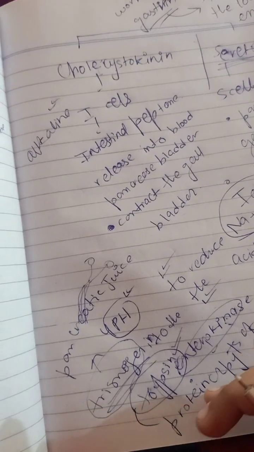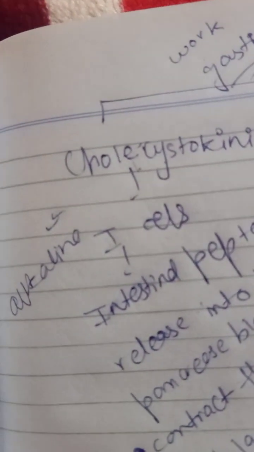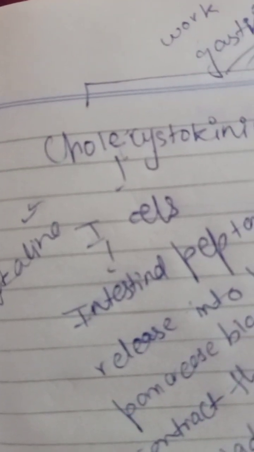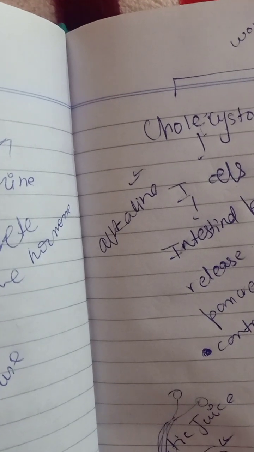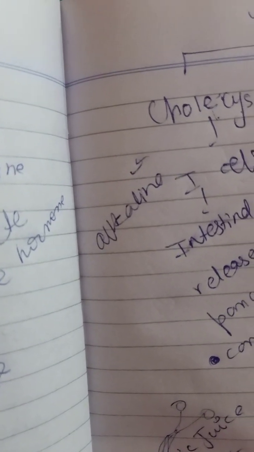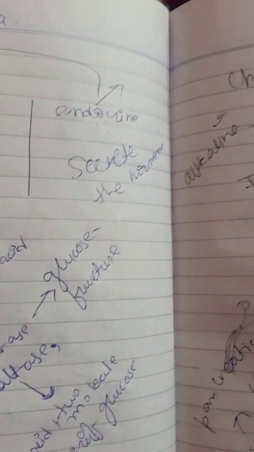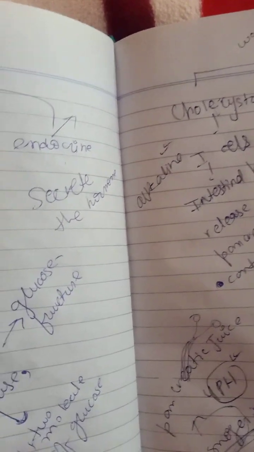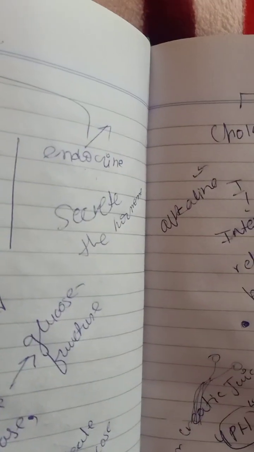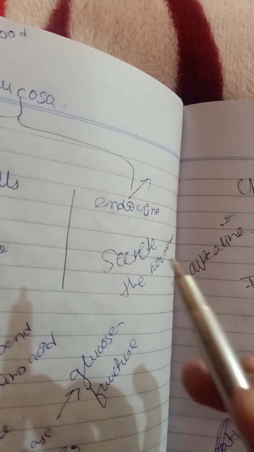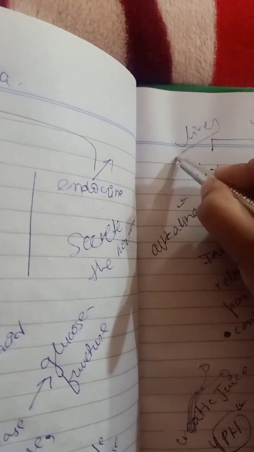Okay, so these were the enzymes, and lipase was the enzyme which works to break down fat into fatty acids and glycerol. As you all know, we have discussed this here. So today we have discussed all these. Okay, now in the next video we'll be discussing the liver, a detailed lecture on the liver.